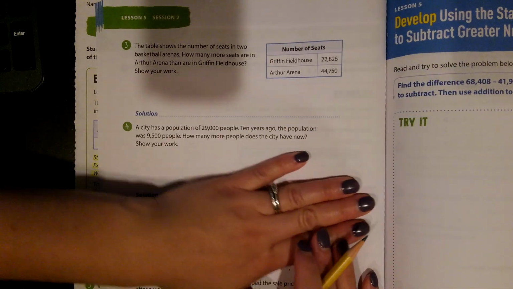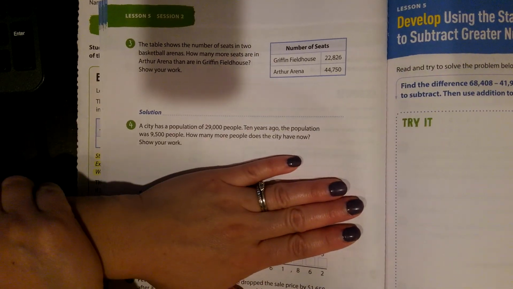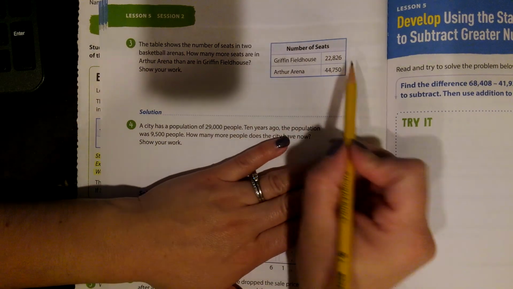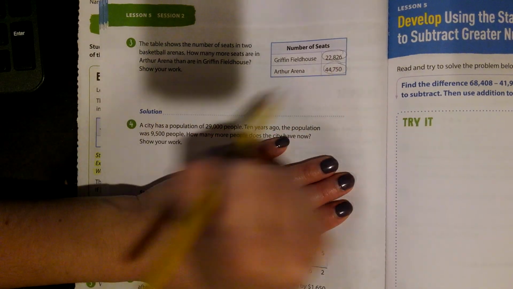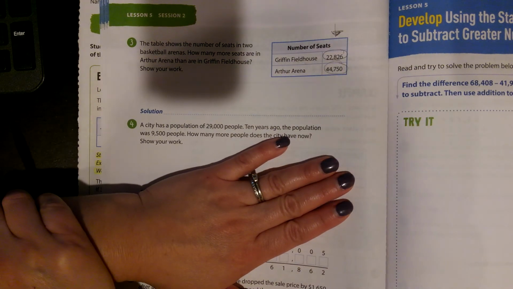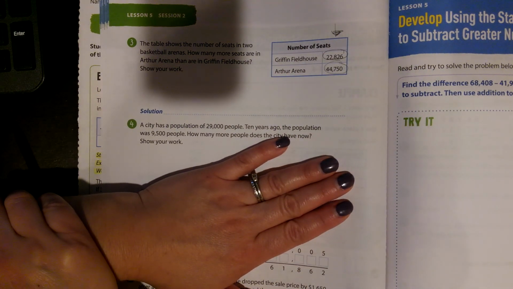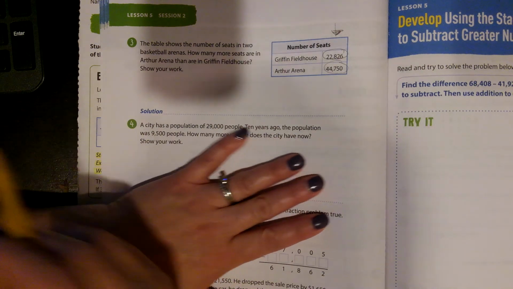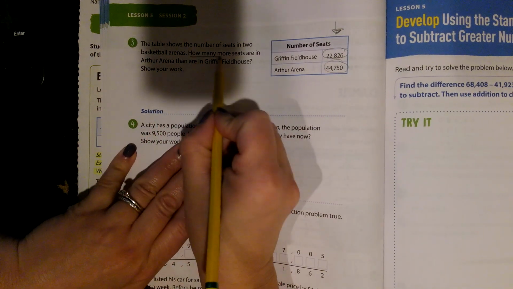Okay. Question 3, page 80. The table shows the number of seats in 2 basketball arenas. I'm just showing you how to read the table. How many more seats are in the Arthur Arena than are in Griffin Field House? Show your work. So first we have to find our question. We're going to underline our question.